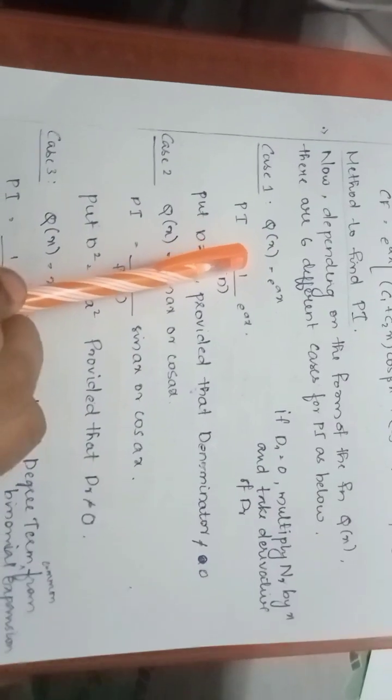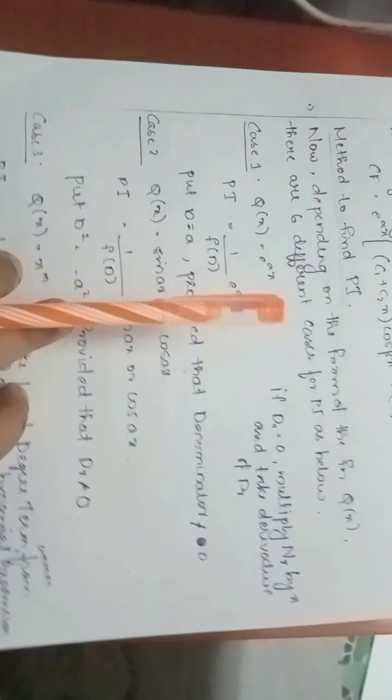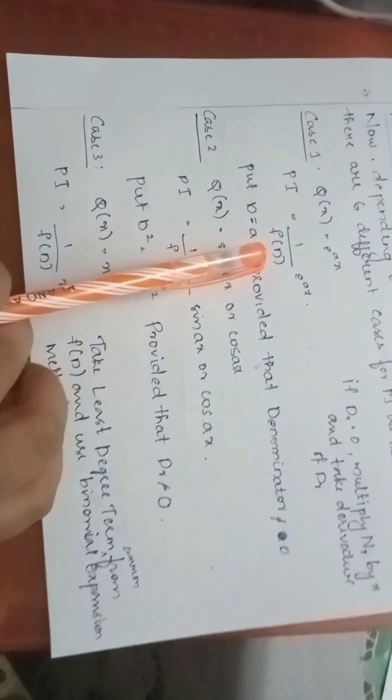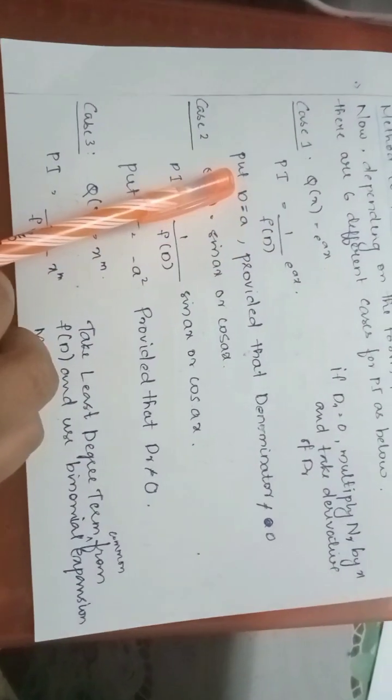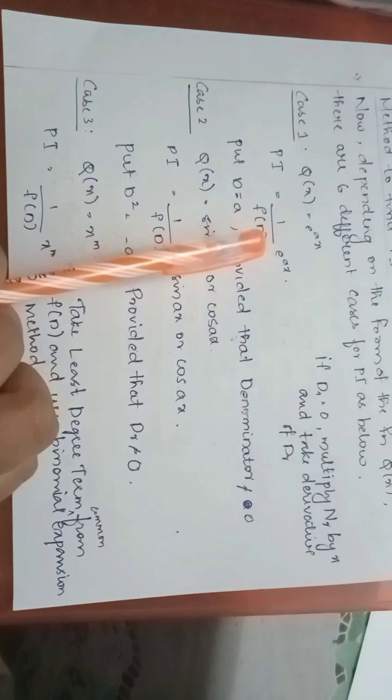So we know that the general equation for the linear differential equation with constant coefficients is f of D into y is equal to q of x, and if the q of x is of the form e raised to ax, the equation for the particular integral is 1 by f of D into q of x, that is, here we substituted e raised to ax, and to find the answer we have to substitute D equal to a.